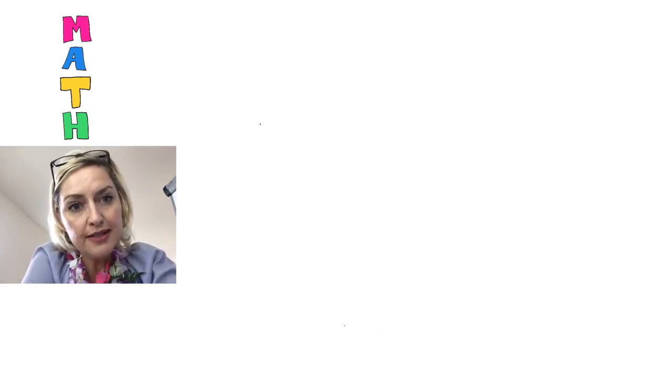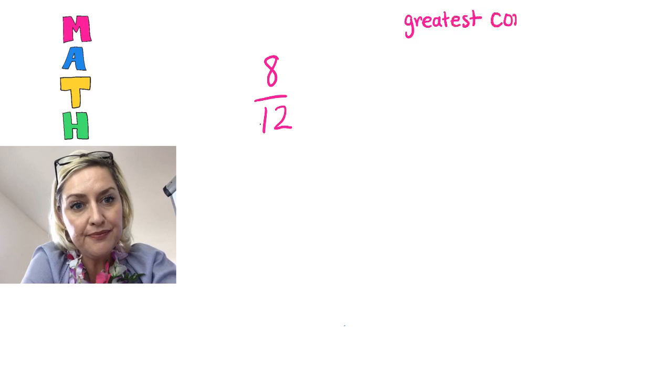I'm going to teach you how to simplify fractions. Let's look at the fraction 8 over 12. This fraction is not in its simplest form. So we want to find the greatest number that can divide evenly into 8 and 12. So we're looking for what's called the greatest common factor, also abbreviated GCF.